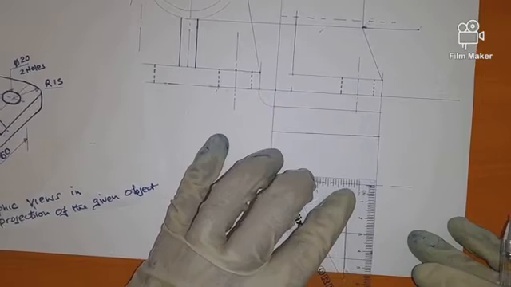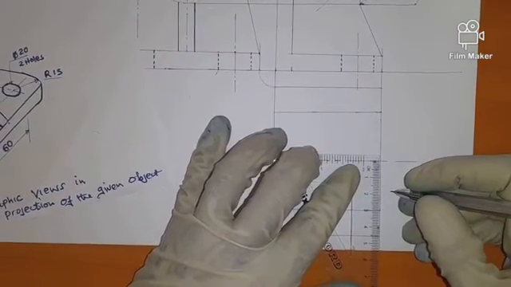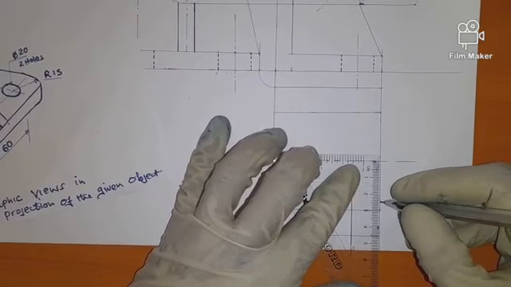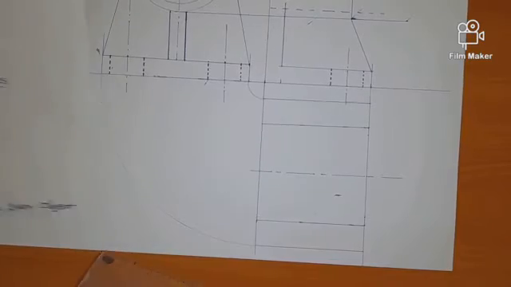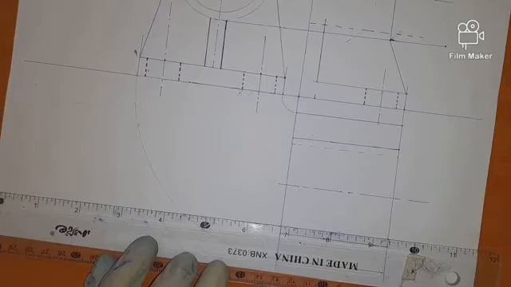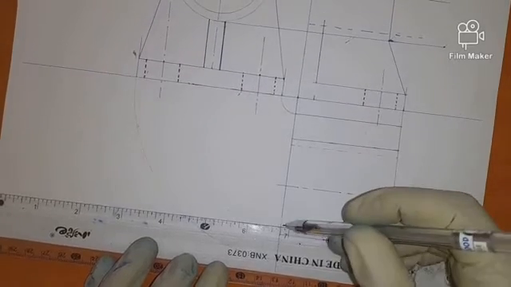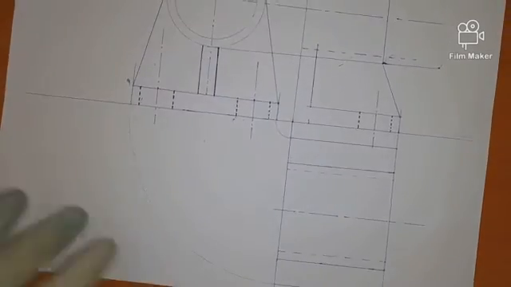This is 25, so my 25 will be somewhere here. Then you draw, and these ones we are now drawing hidden lines. So we just draw them. There are the hidden lines.